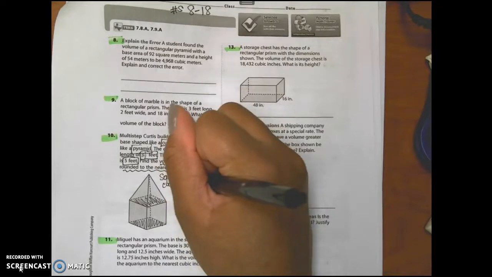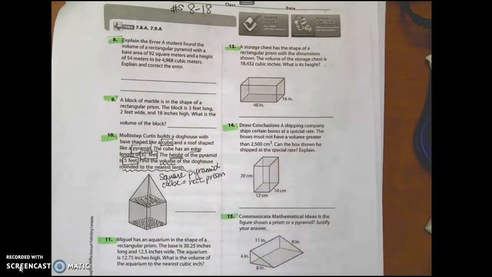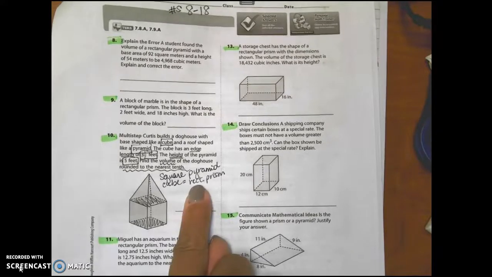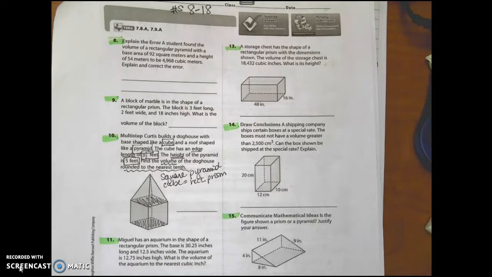Good. A cube is a rectangular prism. It's just that all of the faces are squares. Now remember, a square is always a rectangle. It's got 4 sides, 2 pairs of sides, and 4 right angles.